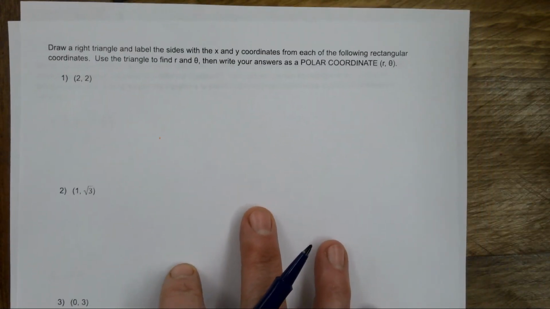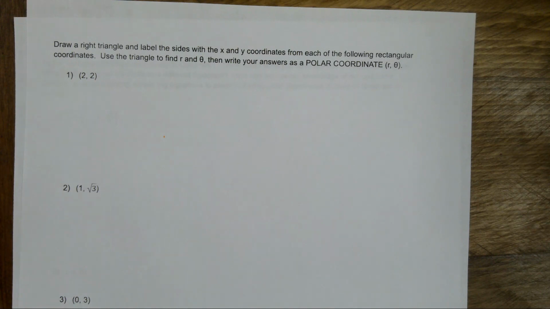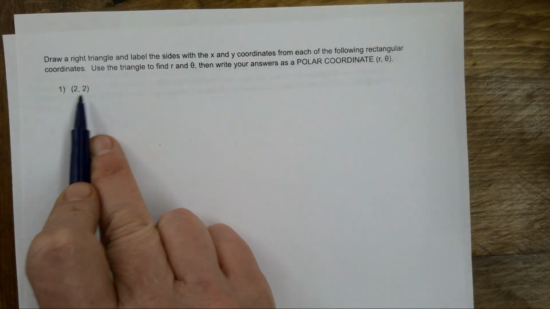There we go, 2, 2. Hey, right away, what family? 2, 2. What's my angle going to be? It's going to be in a pi over 4 family again. How do I know that? The x and the y are the same. Just like if I fell on an axis, I should be able to recognize that right away too. We'll get to that. All right, I know this is pi over 4 family.